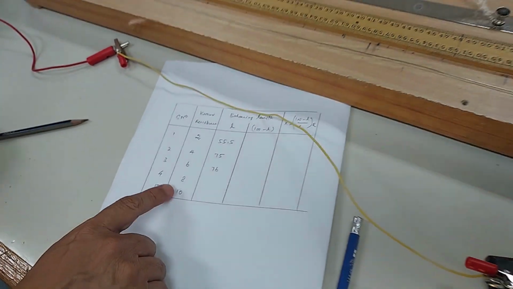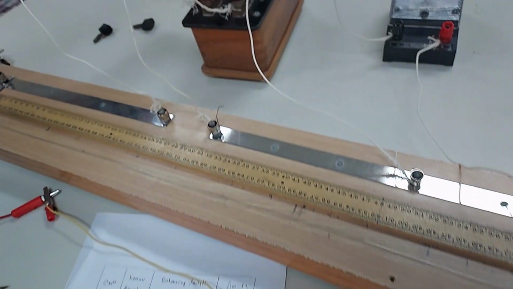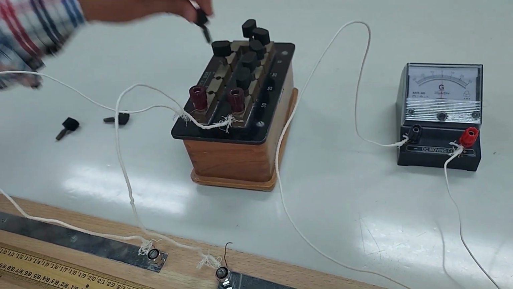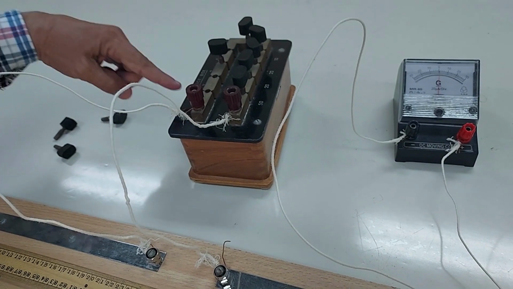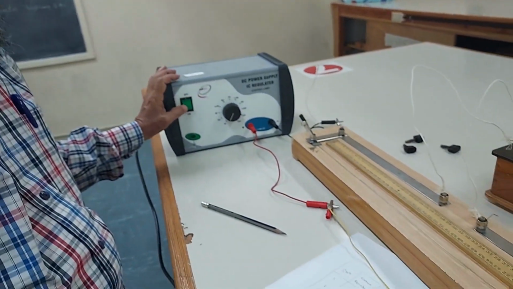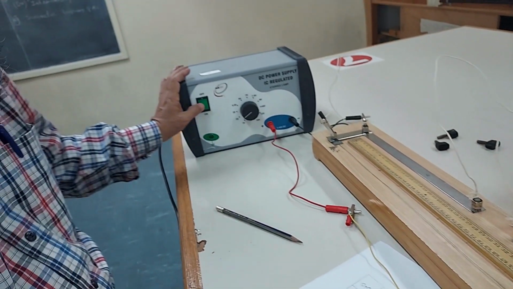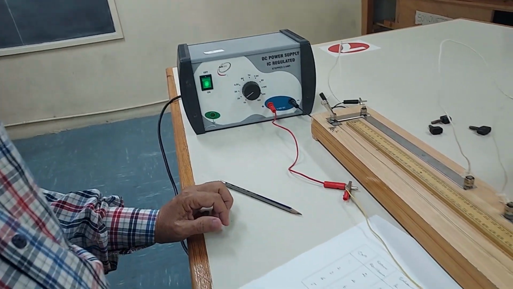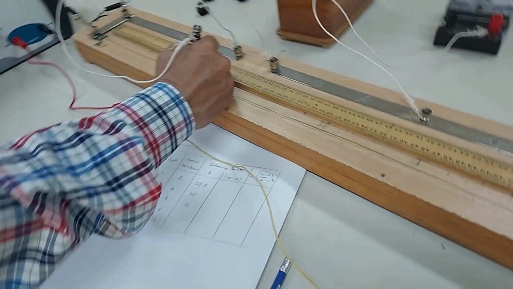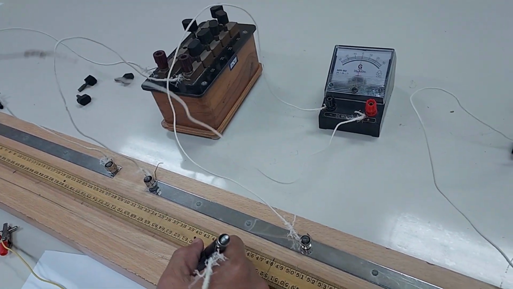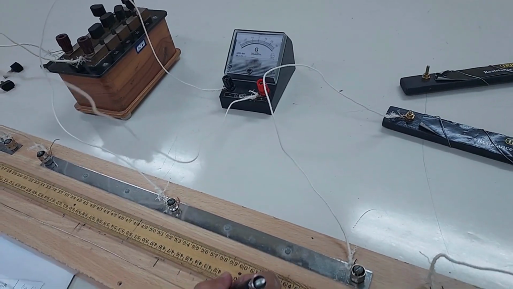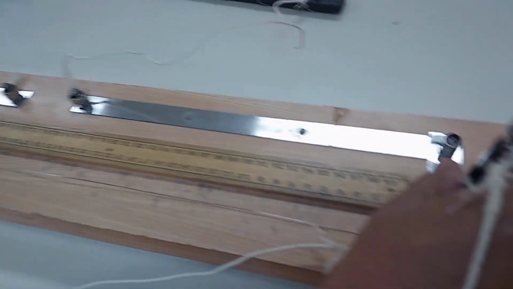Now you have to fix 8 ohms. 5 ohms, 2 ohms and 1 ohm, so totally 8 ohm is there. Okay, children, now for 8 ohm you have to find out. Again, take the jockey and place it here. See this, deflection is there. If you keep it on the right hand side now, you will see the right side deflection.